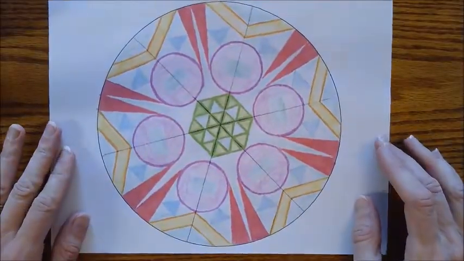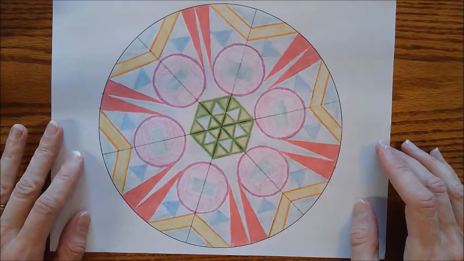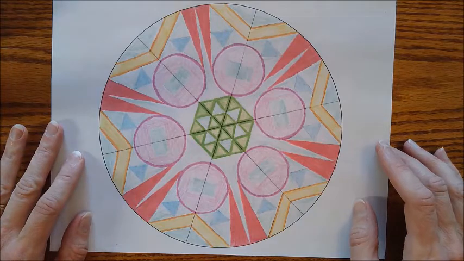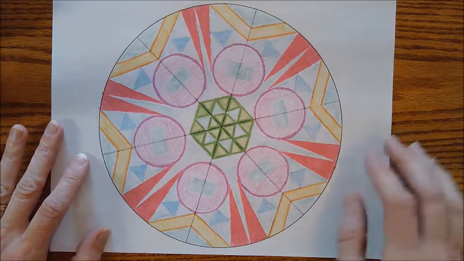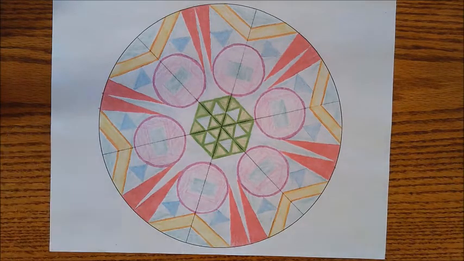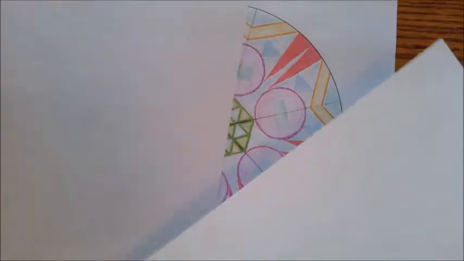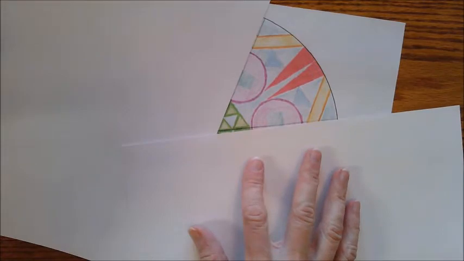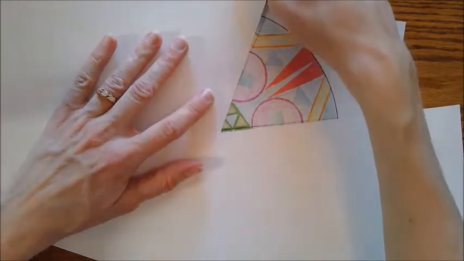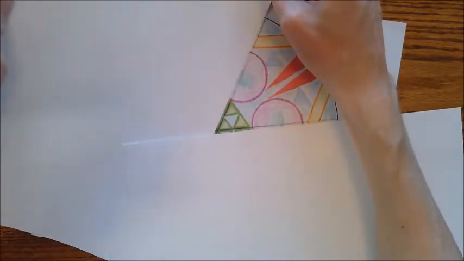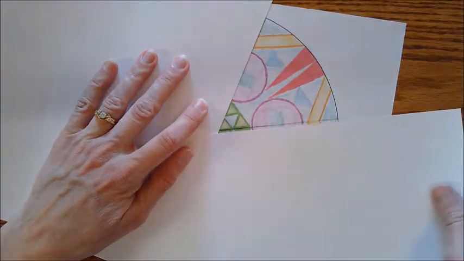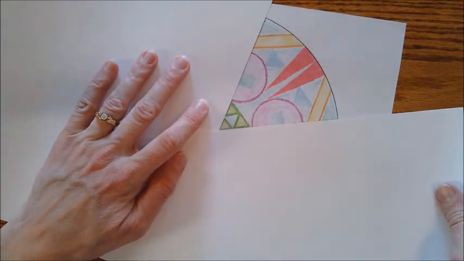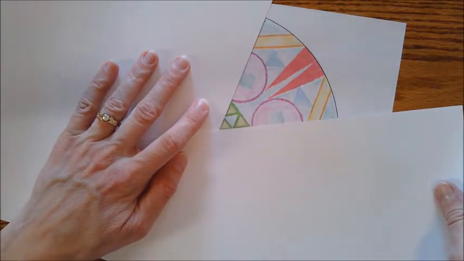Here's another example. Okay, this one also had 6 slices, and if you take a look at just one piece, if I use a piece of paper here to show you what just one piece looked like, okay, there was one piece of the kaleidoscope, right?